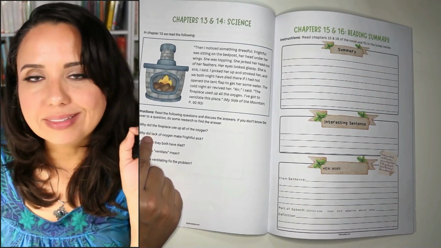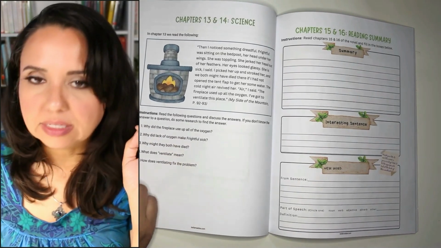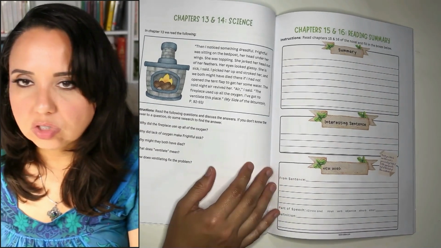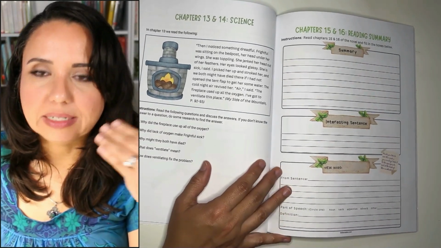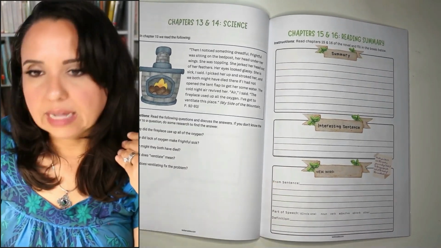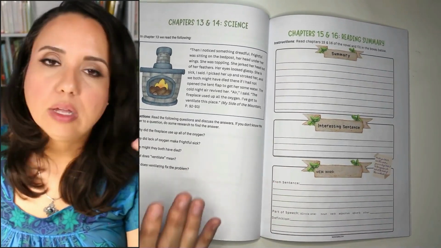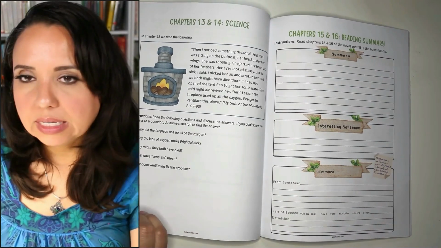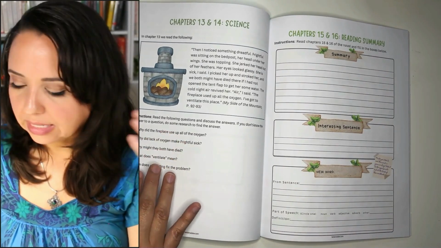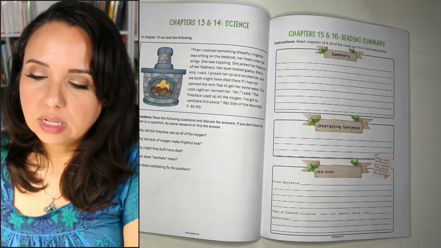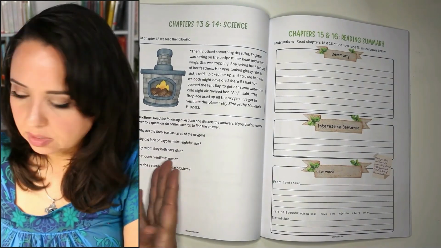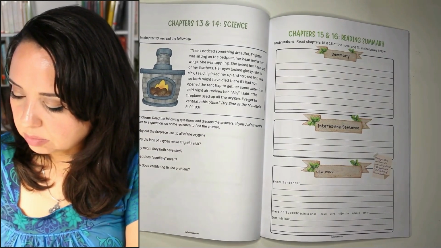So I could have created this like a regular worksheet where I ask a question and then they research it and then write an answer. But I chose instead, because I want this to be a low stress, fun activity, and they have science learning they do in other ways. So instead, these are going to be discussion questions, kind of conversation starters. And the questions are going to guide that process of learning. I'm going to do this with them, where I ask the question like, why did the fireplace use up all the oxygen?